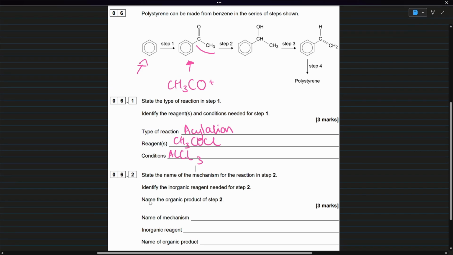So the second question asks us to state the name of the mechanism of the reaction in step 2. So step 2, you can see that we're reducing a ketone to a secondary alcohol. So for this, we're going to need a reducing agent, and that is going to be our NaBH4, and that provides the negatively charged hydride ions, which act as the nucleophiles for this nucleophilic addition reaction. So the name of this mechanism will be nucleophilic addition.